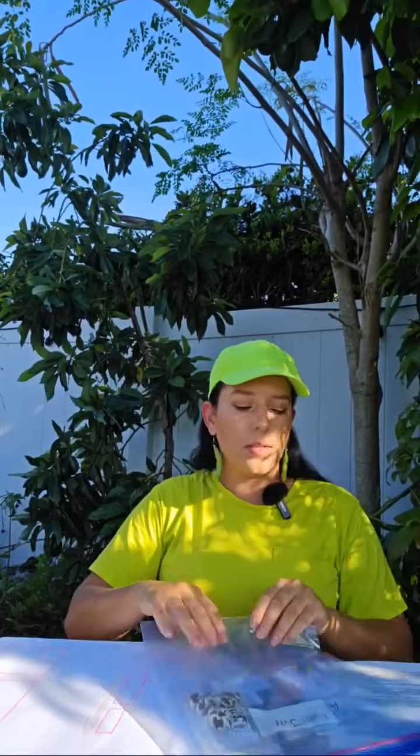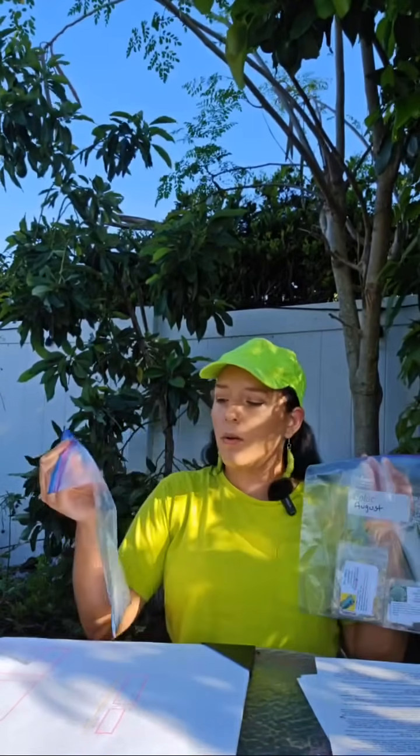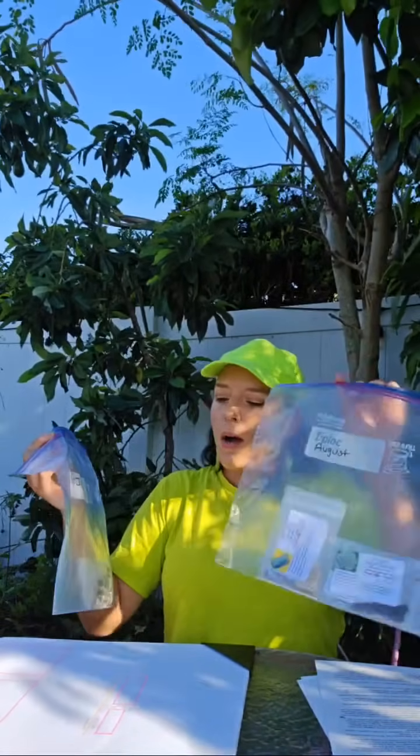So after I got it all mapped out, I start going through all of my seeds and pulling out the cultivars and stuff that I want to grow this season. And I start separating them into different Ziploc bags. So I have a Ziploc bag for each month. July is the first month that I start sowing certain crops for my fall season. August, September, and then October, I have a little bit more to go and I'm pretty much done. So I have 4 of these baggies, 1 for each month.